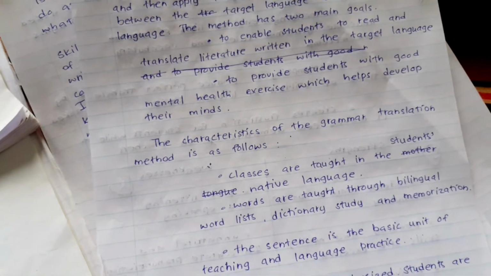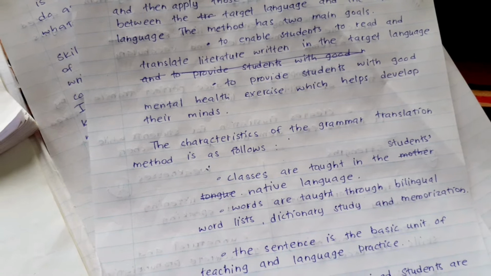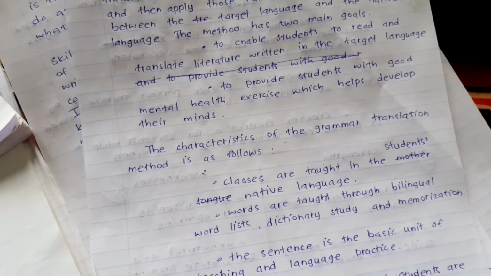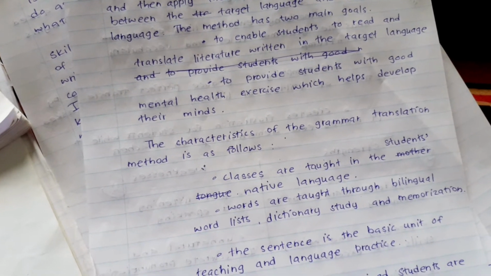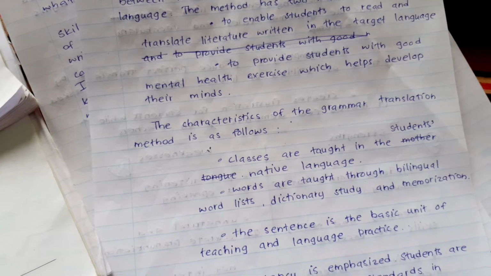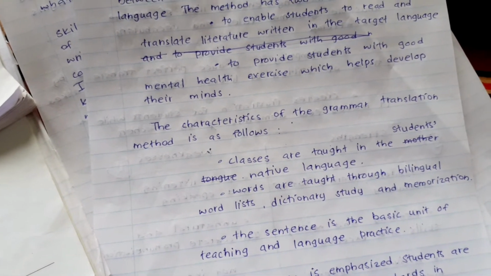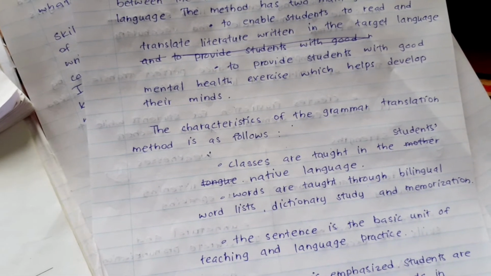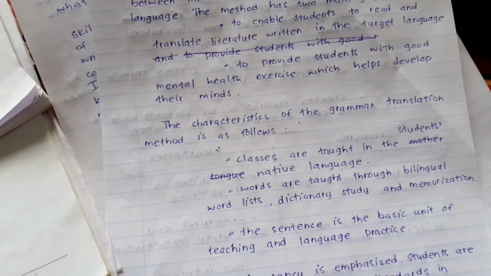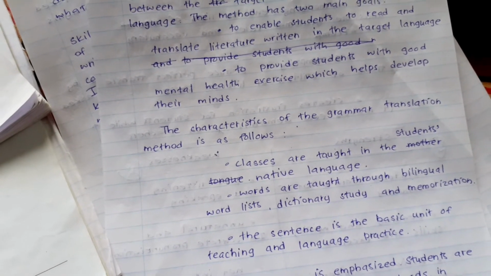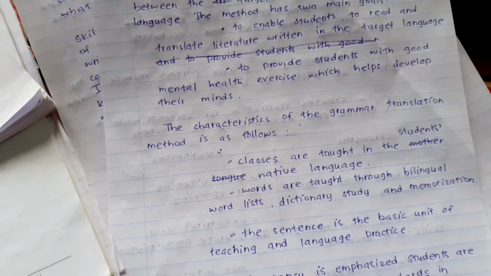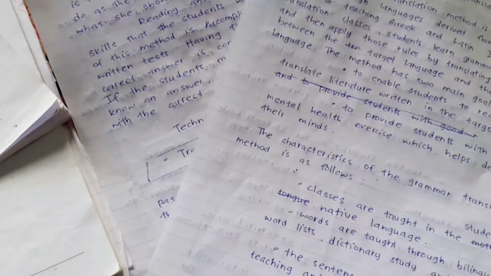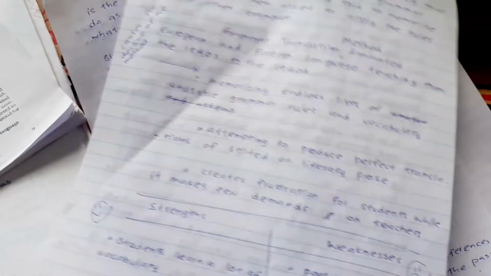One of the characteristics of this method is that classes are taught in students' native language, and words are taught through bilingual word lists, dictionary study and memorization. The sentence is the basic unit of teaching and language practice, and accuracy is emphasized in this method, and students are expected to attain high standards in translation. And little or no attention is given to pronunciation. The main attention is given to reading and writing skills.